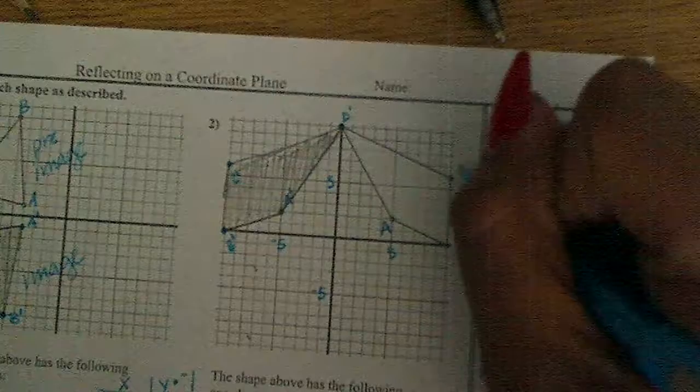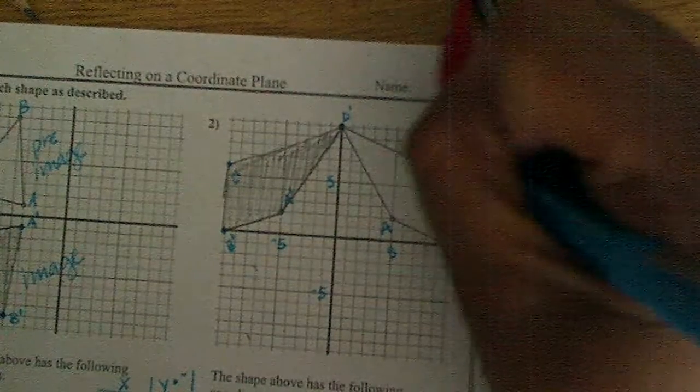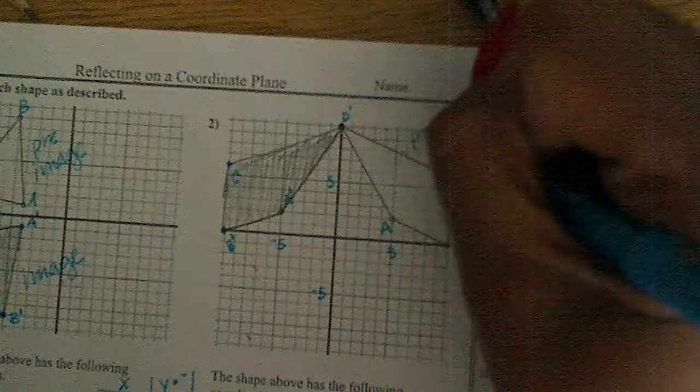A, C, B, and this is my pre-image. This is my image.